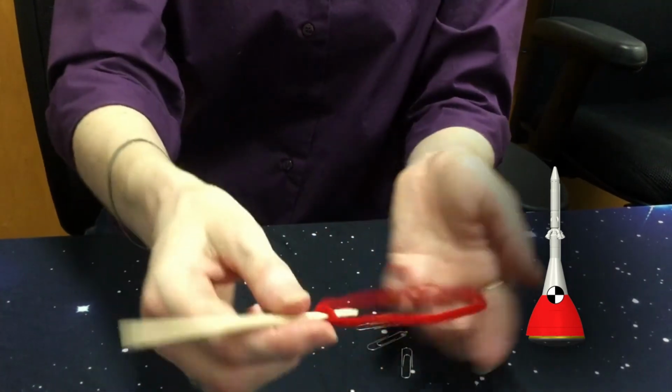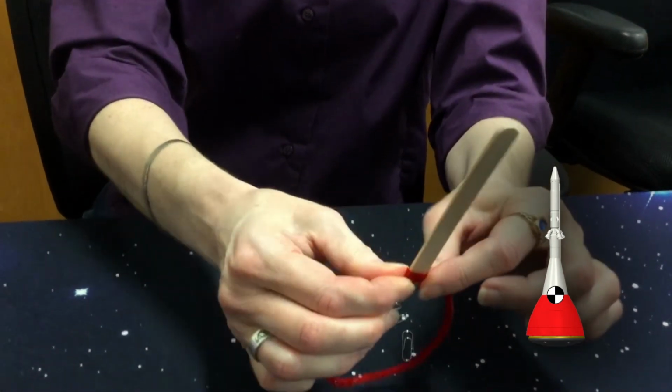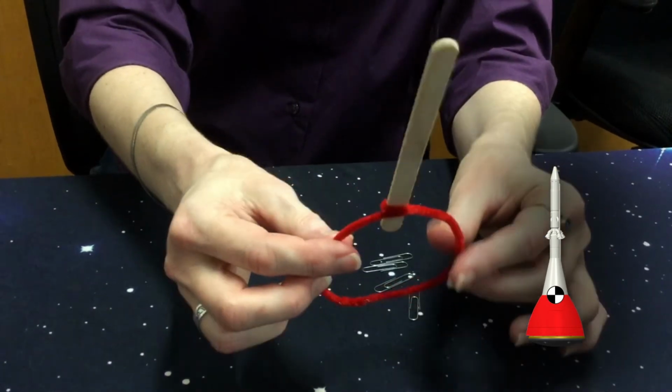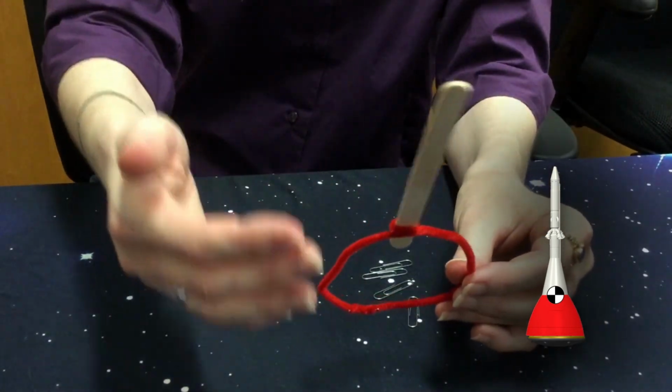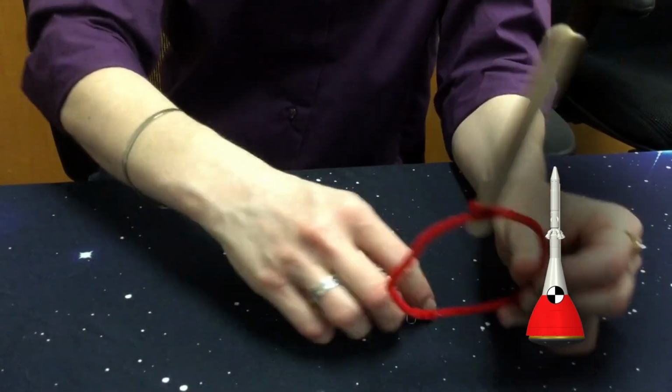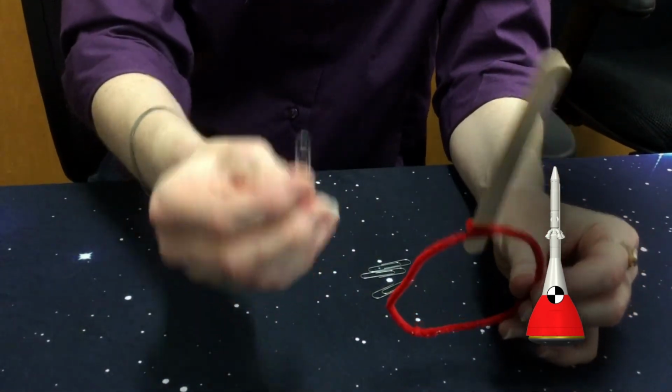Right? And so this is where we introduce the idea of the paper clips. When you're finding the center of gravity or center of mass on something, you want to make sure that the amount of mass on one end is roughly equal to the other end. And so we're going to use the paper clips just like NASA does.